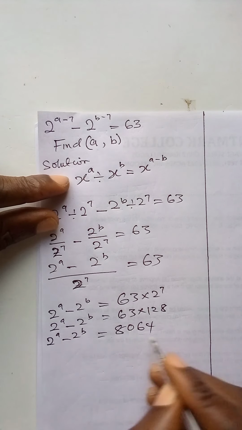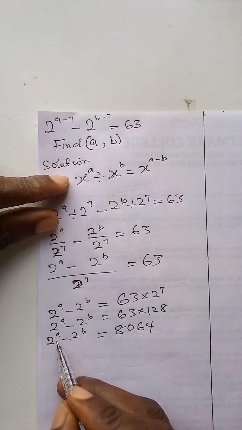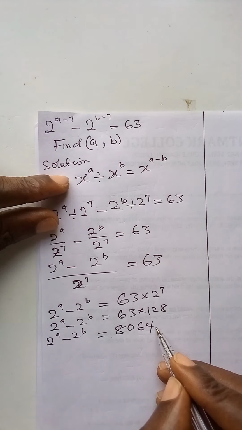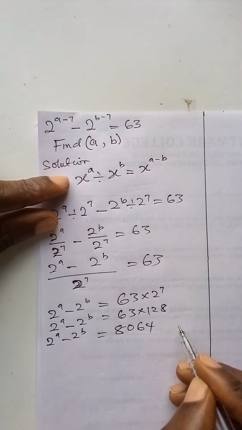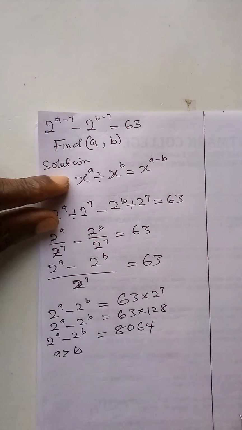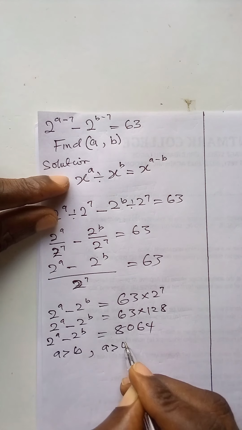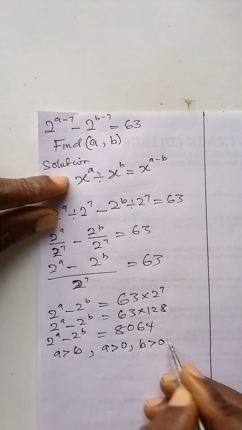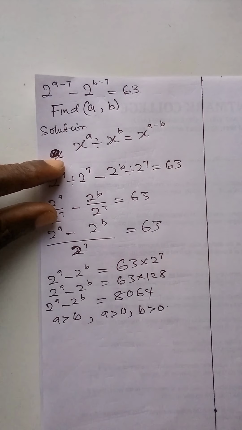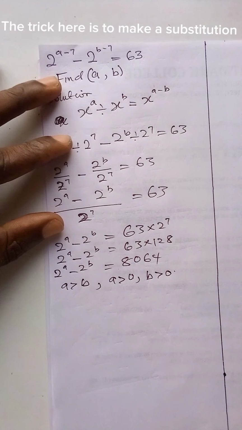Let us observe that 2 to power any number is always even. So this is an even number and this is an even number. Now, from this expression, a is greater than b. Yes, a is more than b, and also a is greater than 0 as b is greater than 0. But 8064 cannot be expressed as a number with base 2.